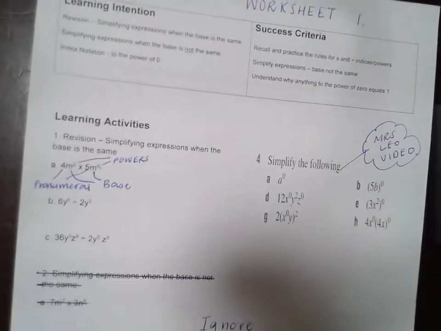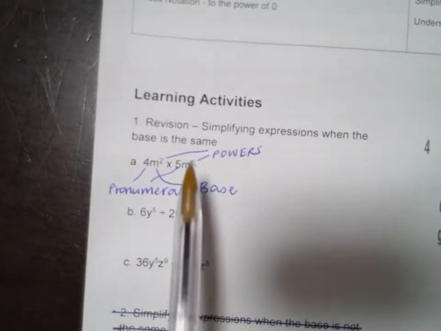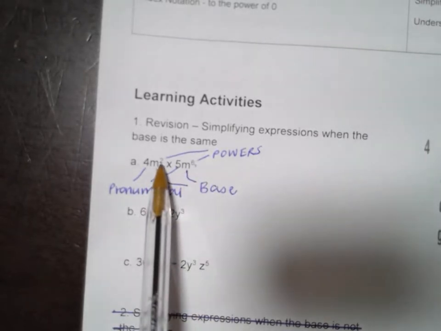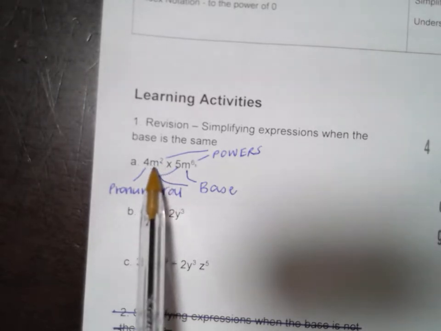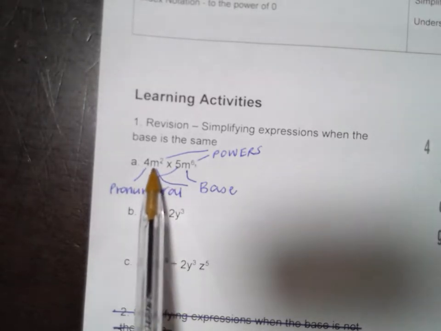So we've been trying to make sure you know each part of the terms. For our questions, there will always be a power, and connected to the power is always the base. The base can be a letter, like it is in this question, or a number.